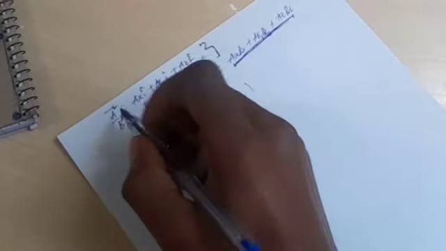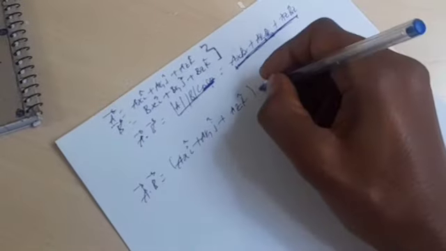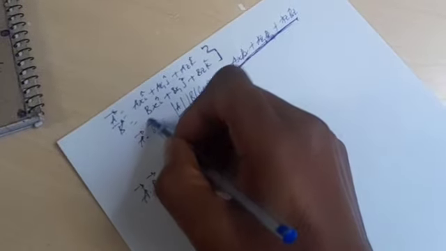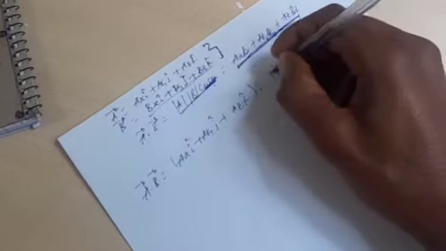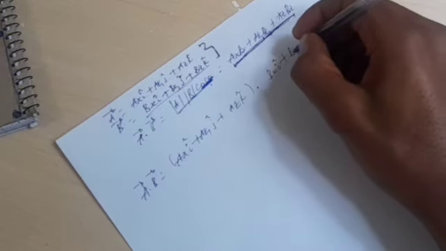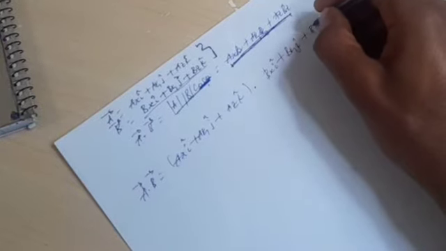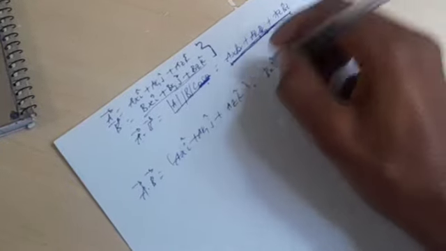This is the first vector a, with x, y, and z components, dotted with the second one, b: bx in the direction of unit vector i, by in the direction of j plus bz in the direction of unit vector k.